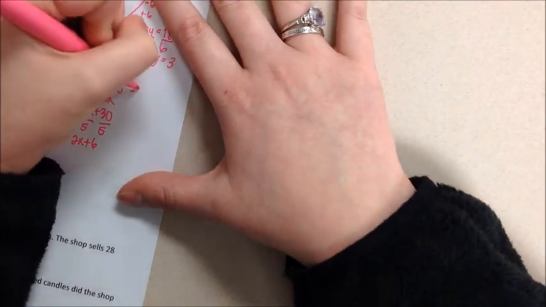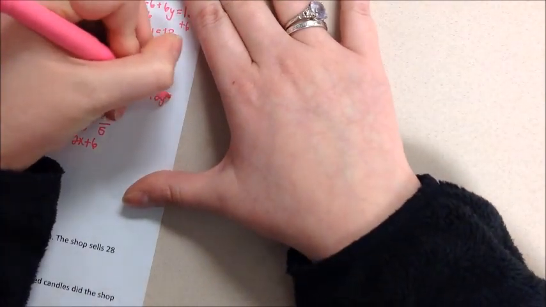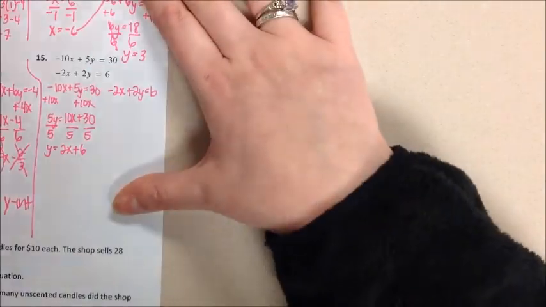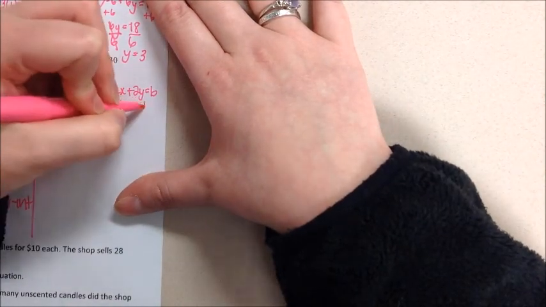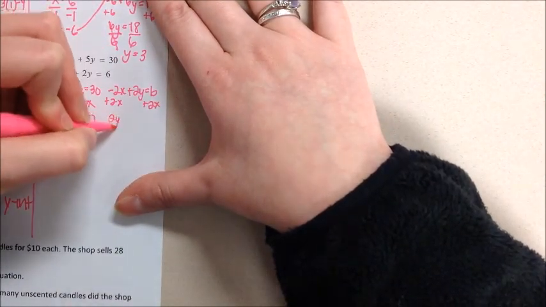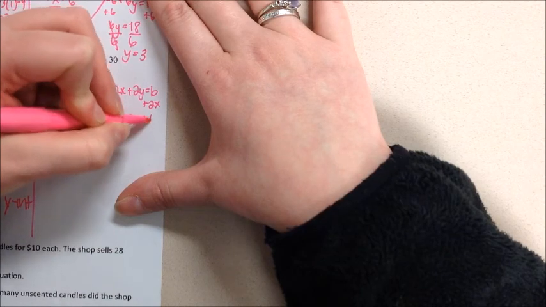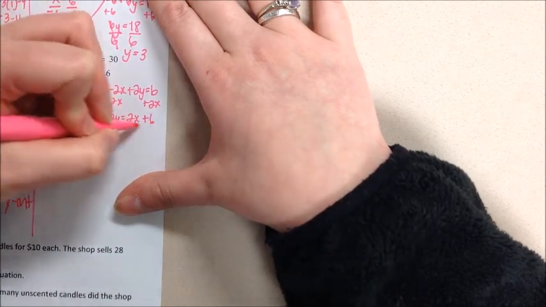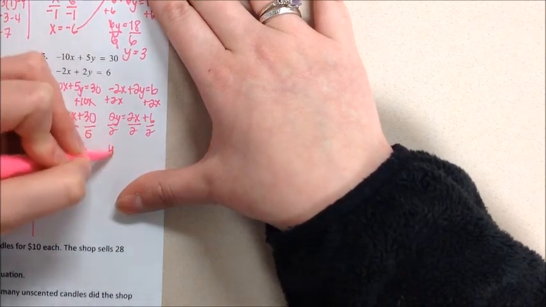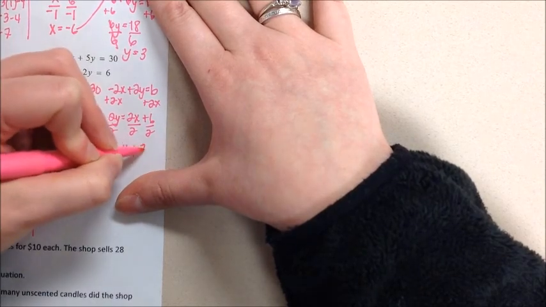Okay, so then I do this one, negative 2x plus 2y equals 6. Okay, add the 2x to both sides. 2y equals 2x plus 6. Divide by 2. And then I have y equals x plus 3.